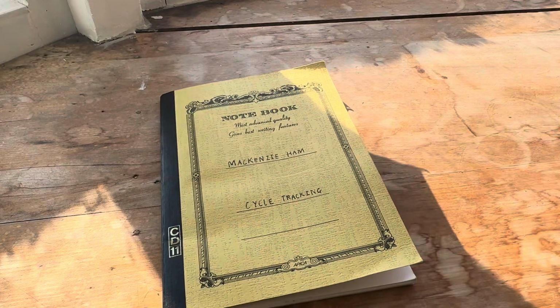And welcome back. Today I'm going to teach you how to track your menstrual cycle without any apps or fancy equipment. All you need is a book and a pen and access to the calendar on your phone.